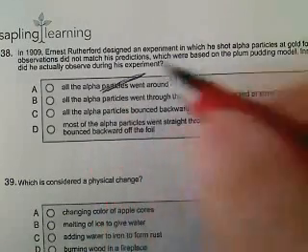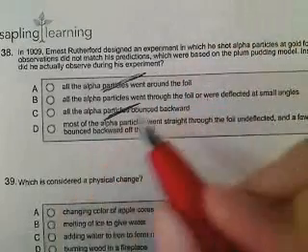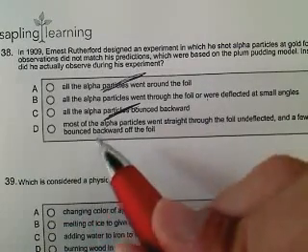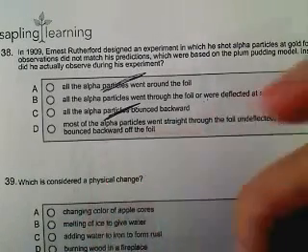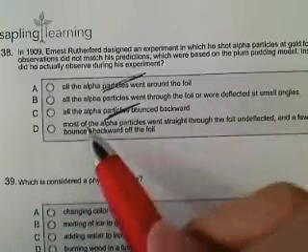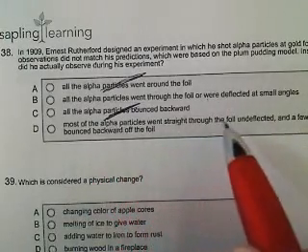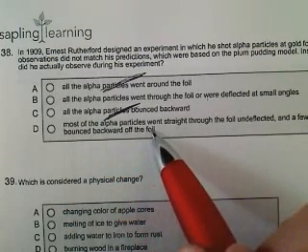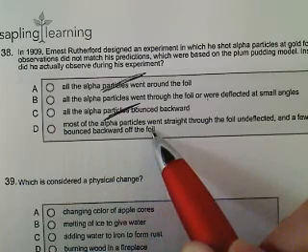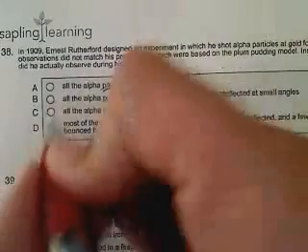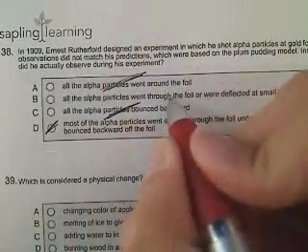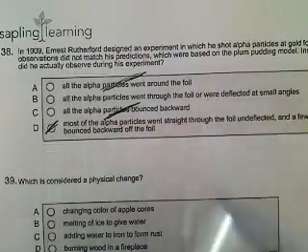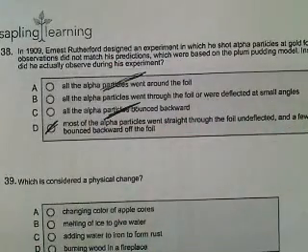All alpha particles were bounced backwards. That's not true because we know some of them went through the gold foil, because remember, what were they hitting? They were hitting the nucleus. So he discovered that the nucleus was there, and so the nucleus is small in comparison to the size of the atom. All right. Most of the alpha particles went straight through the foil, undeflected, and few bounced backwards off the foil. Yes, this is the correct answer. In this one right here, it says all of them either went through or were deflected at small angles. We know that some of them actually bounced backwards. So your answer choice there for 38 should be D.